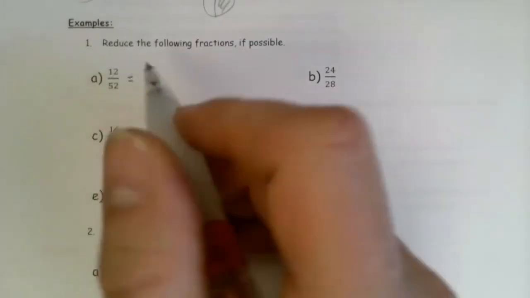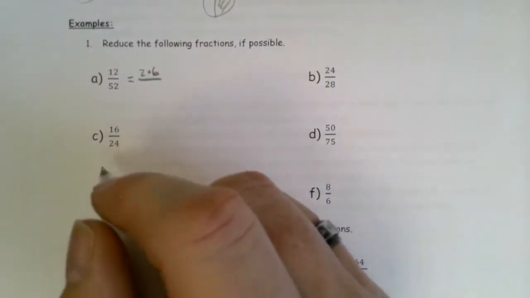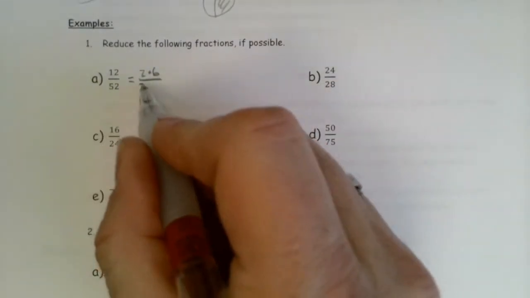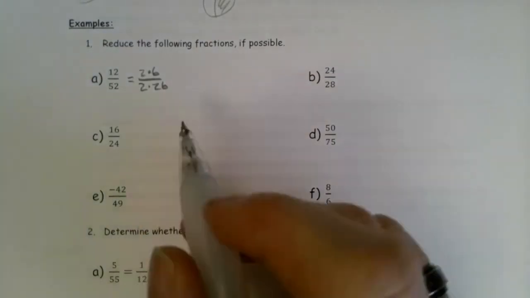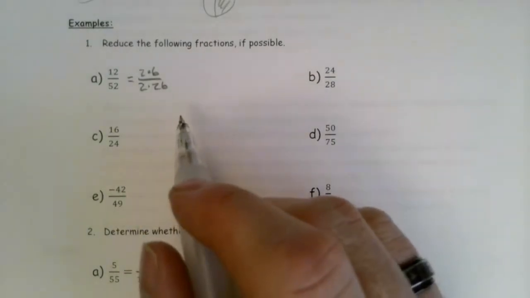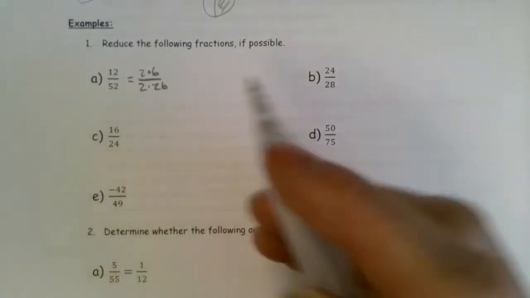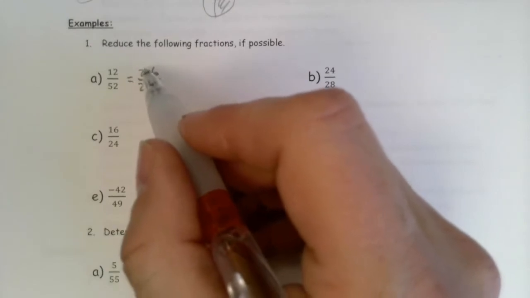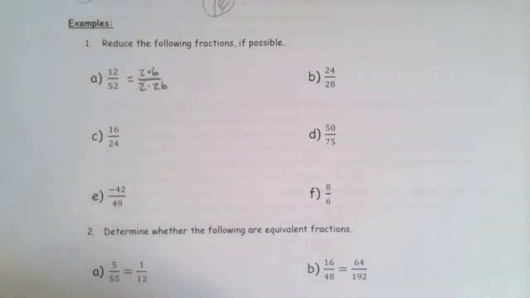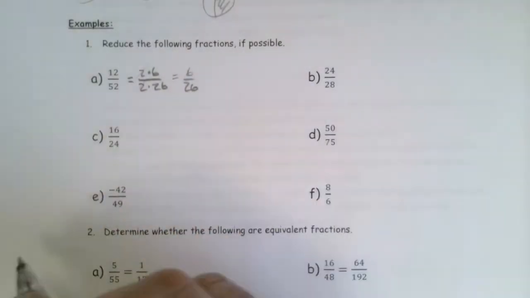But, I mean, for example, I know that 12 is 2 times 6. And I know that 52 is even as well, so I know it's going to be 2 times 26. Now, I have a little bit of freedom here. This is 2 times 6 divided by 2 times 26. I can divide out the 2 by the 2 here. 2 divided by 2 is 1, and 1 times 6 over 26 is 6 over 26.